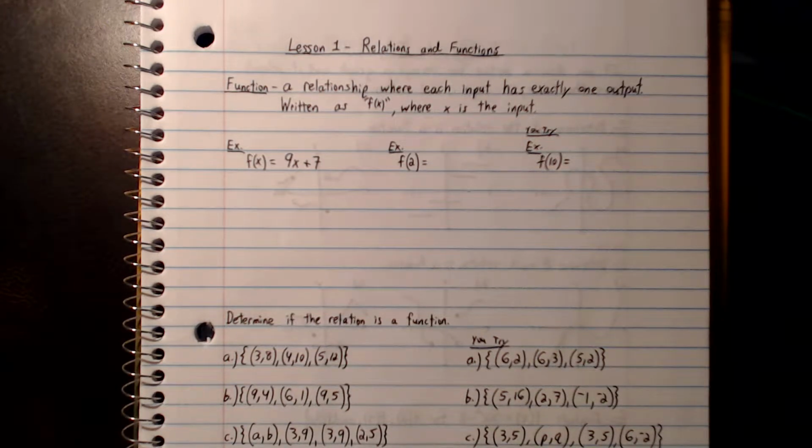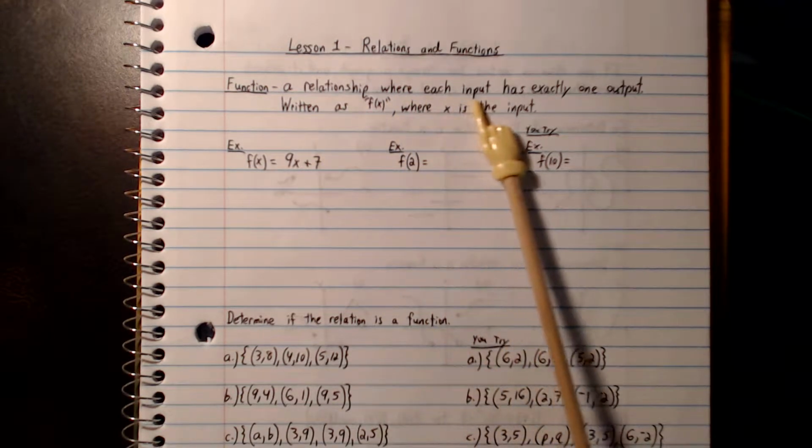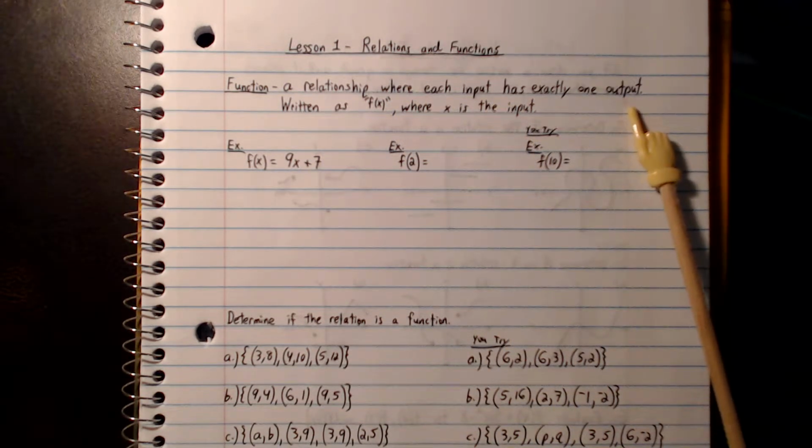This is a pretty important concept for us to start understanding now because pretty much the rest of math, you're going to be seeing functions come up. So you want to get used to them. They're not really that bad. So a function is just a relationship where each input has exactly one output.